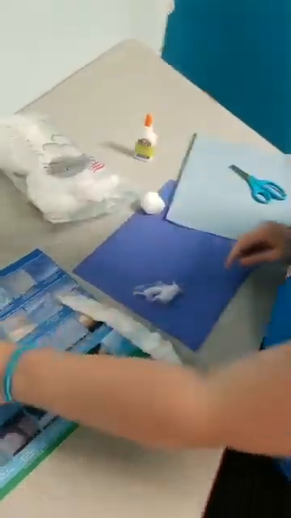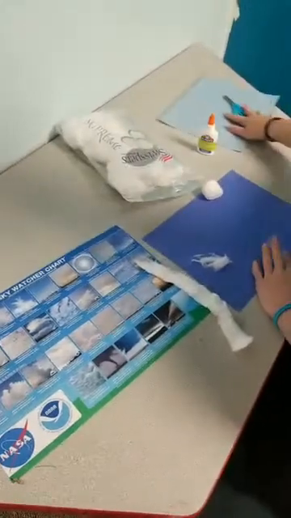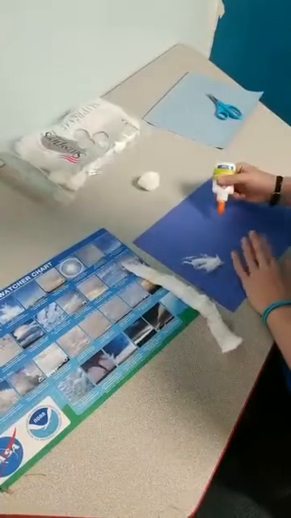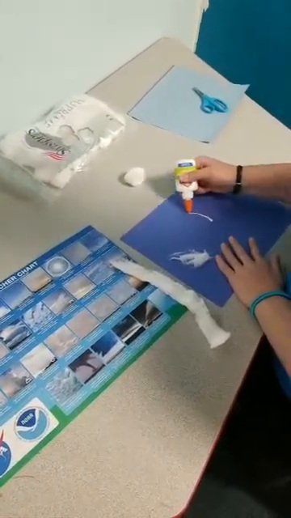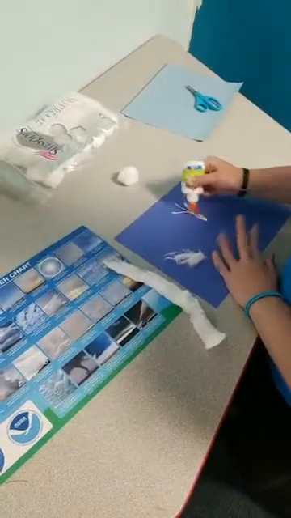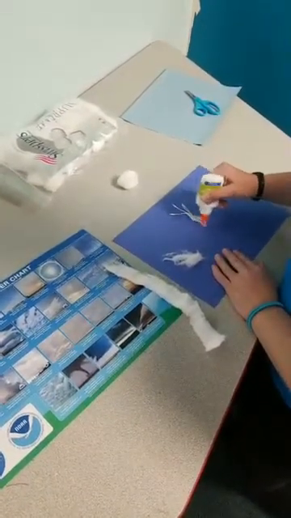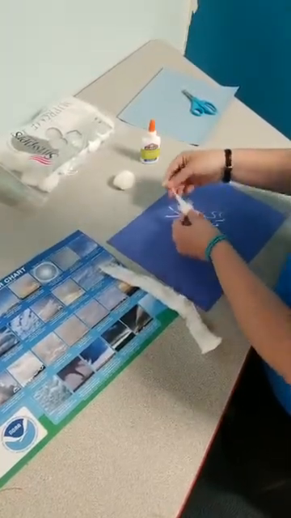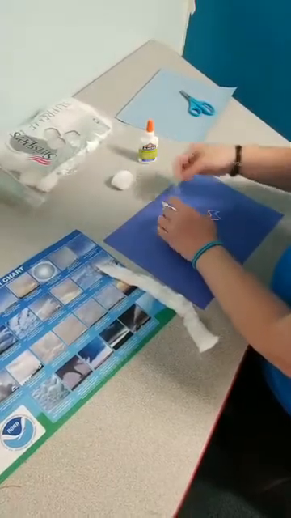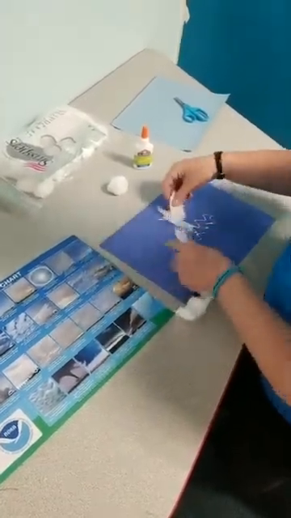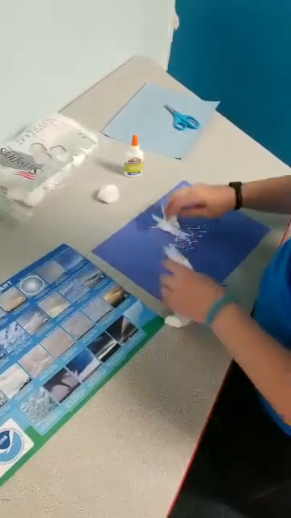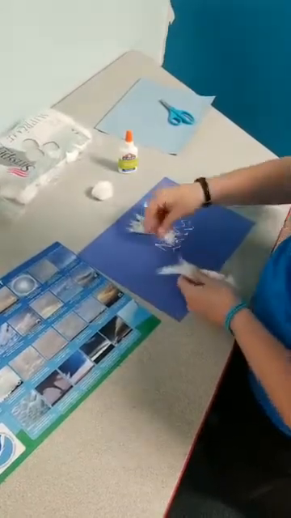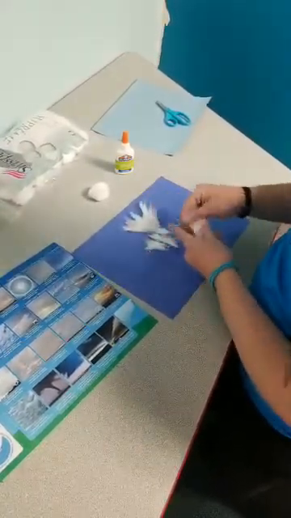Now I think that the sky on this one is closer to my dark blue over here, so I'm going to go with my dark blue. Get some glue out. You can try it with glue stick, try it with white glue. I find that the white glue works better because the cotton is just really absorbent. I'm going to put some glue down and recreate these cirrus clouds. Let's see. Oh, there's another little stripe going off over there. So this is how I would make the cirrus clouds.